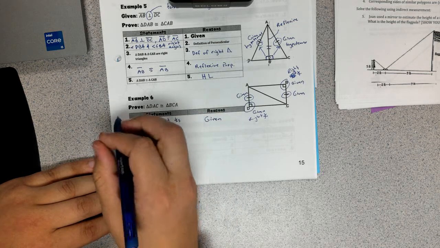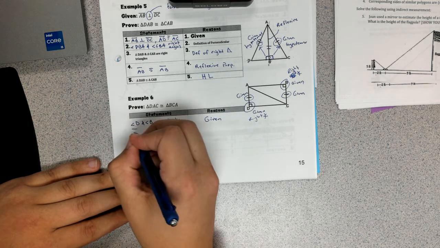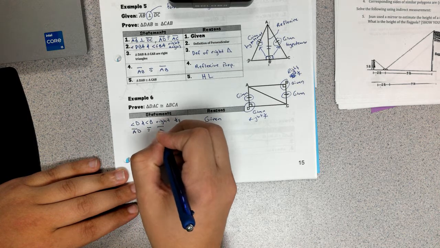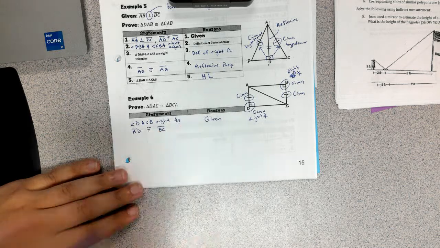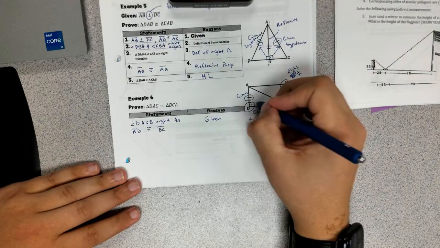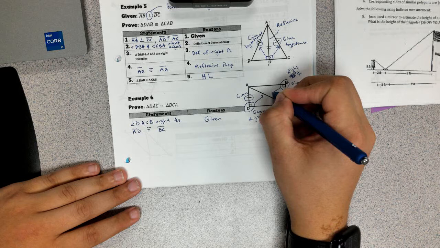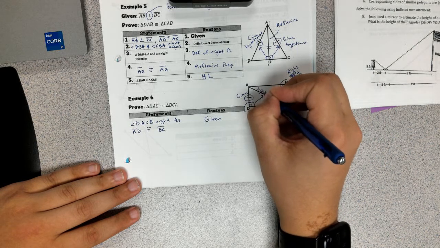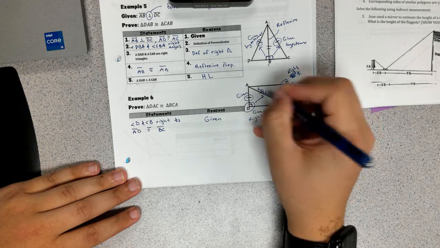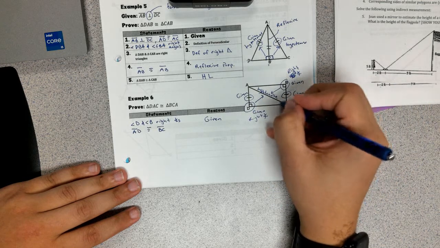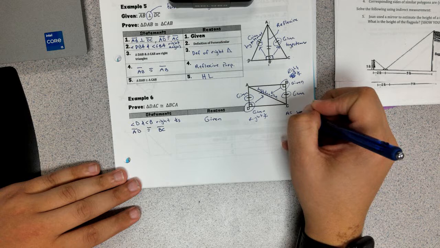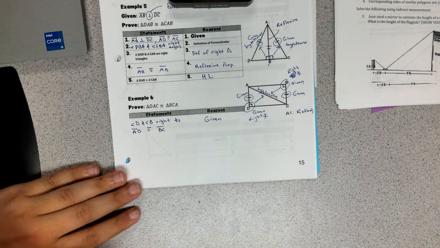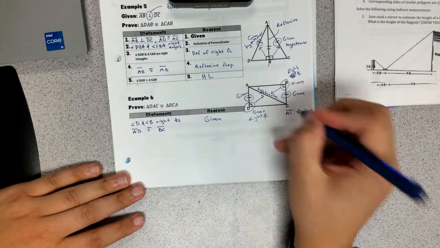We can also say that segment AD is congruent to segment BC. Okay? And if we see across from our 90 here, AC is our hypotenuse, but both triangles have AC, so we're probably going to have AC is reflexive at some point. And that's the little extra note we should make, segment AC.